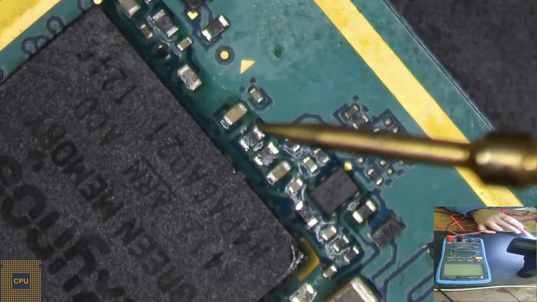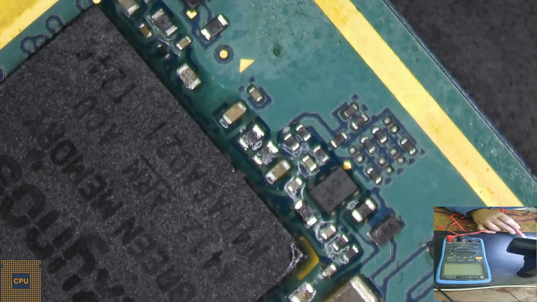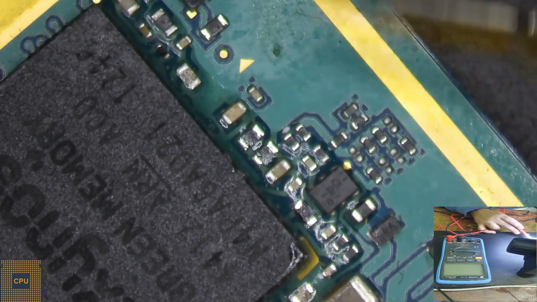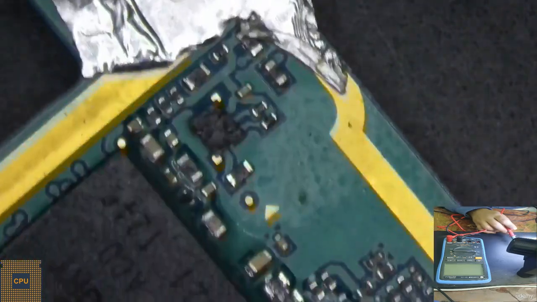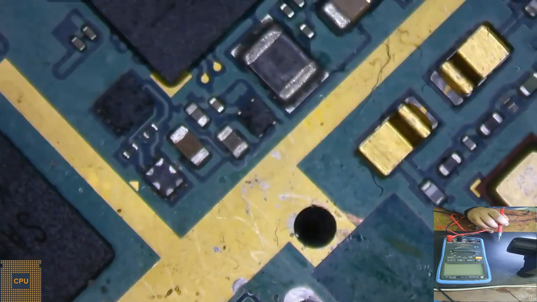I can see capacitors here. I can see capacitors here. This is a capacitor. This is a very small capacitor. Wow, I can see also a capacitor here. This is all the capacitors here. I think you can see. And right now you can determine the capacitor, how it looks.